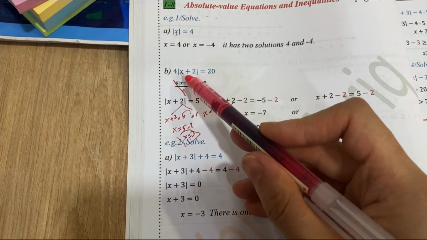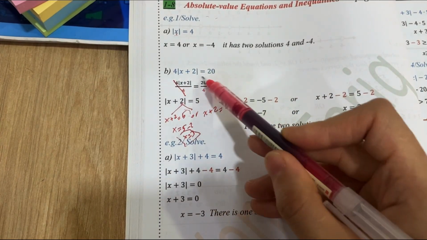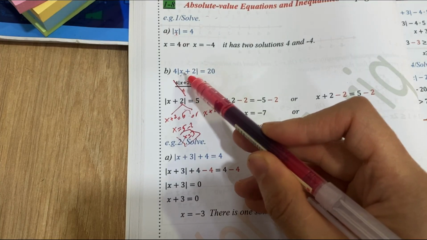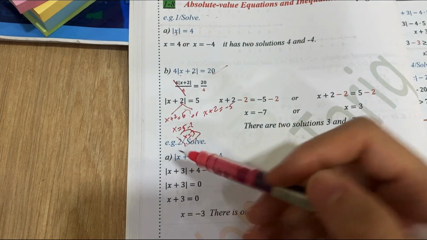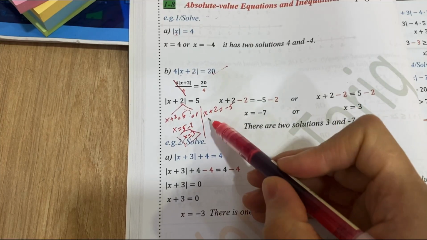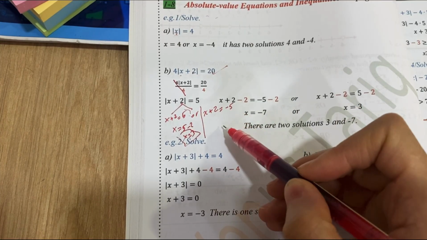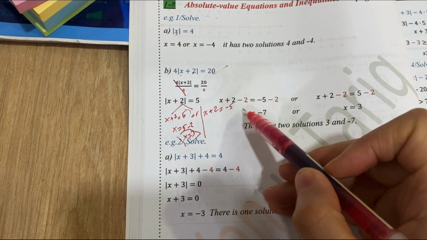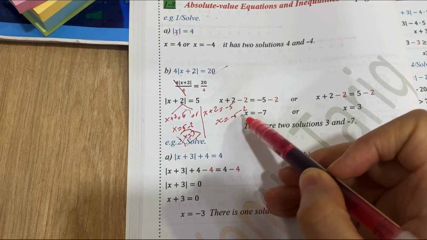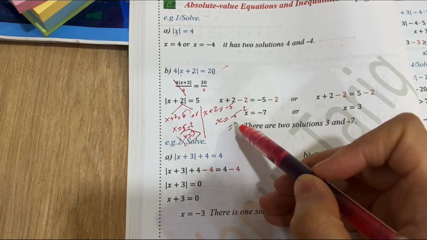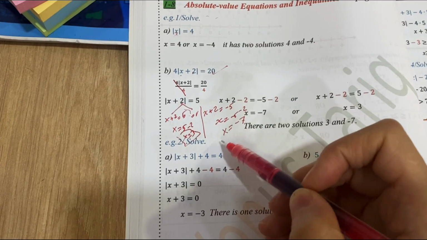When you replace x with 3 in the original equation, we have 3 plus 2 equal to 5, and 5 times 4 is equal to 20, so that answer is true. For the other one, x plus 2 equal to negative 5, we move to the other side. We have x equal to negative 5 minus 2. Because we have the same sign, we add and get negative 7, so x equal to negative 7.